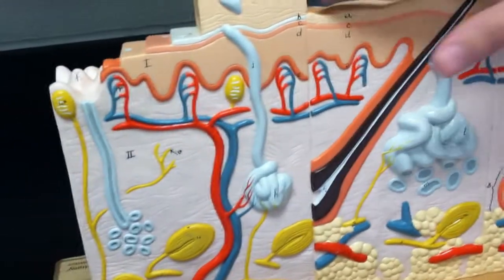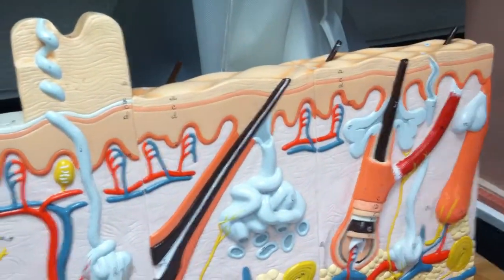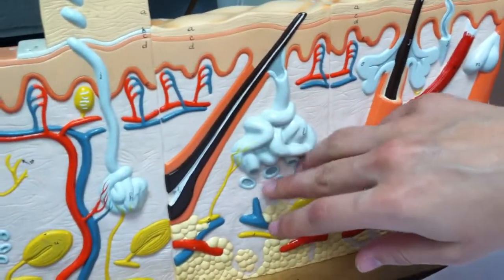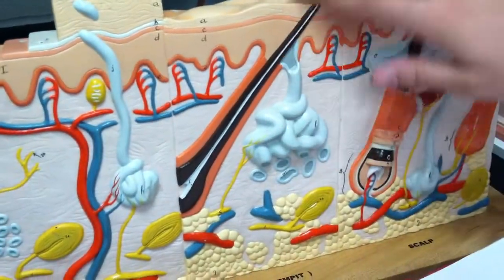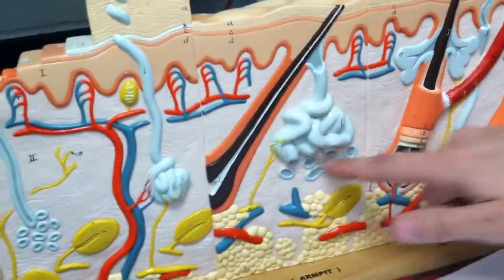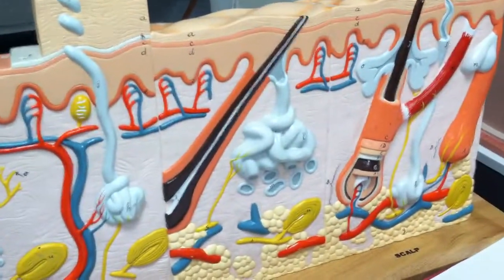This is the axilla, armpit, and it's special because it has apocrine sweat glands, which produce kind of pheromones and stuff.